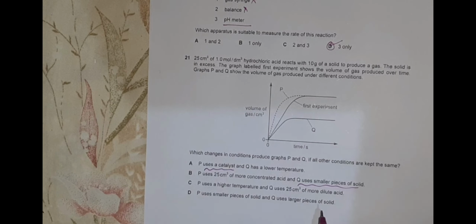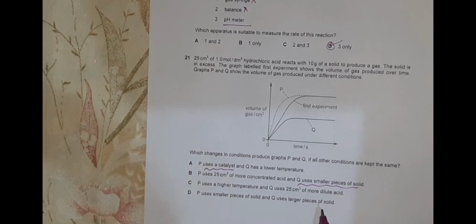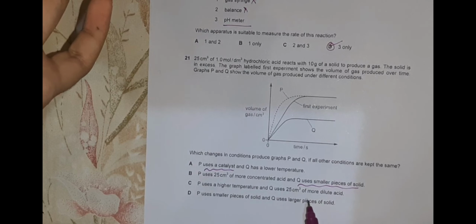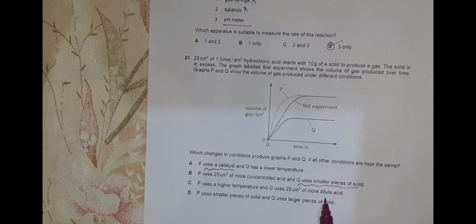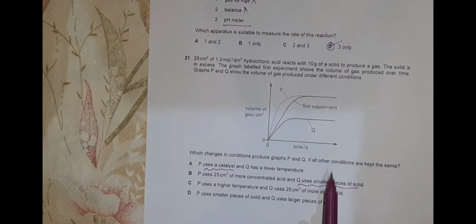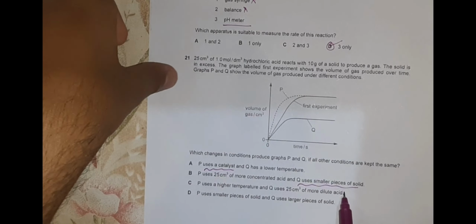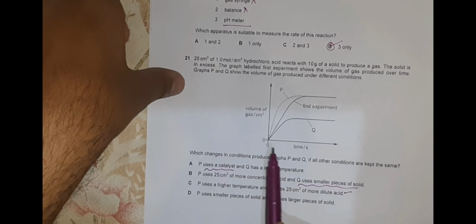The more concentrated the acid is, the higher the rate of reaction, and the more dilute it is, the lower the rate of reaction would be. So as it is using a lower concentration of acid, the rate of reaction would be lower. So this is satisfying the conditions.